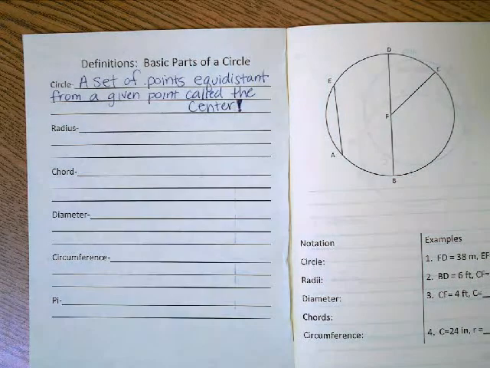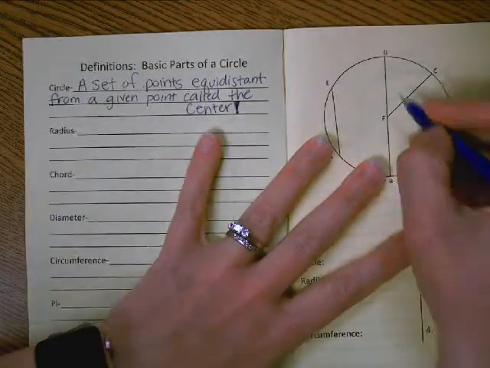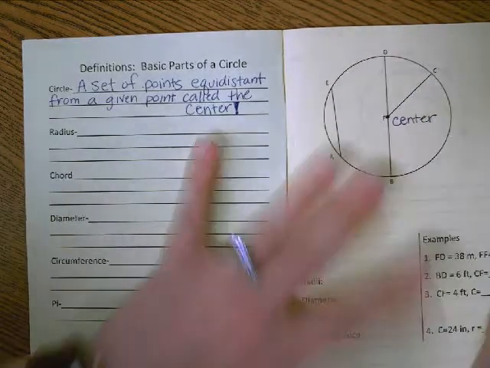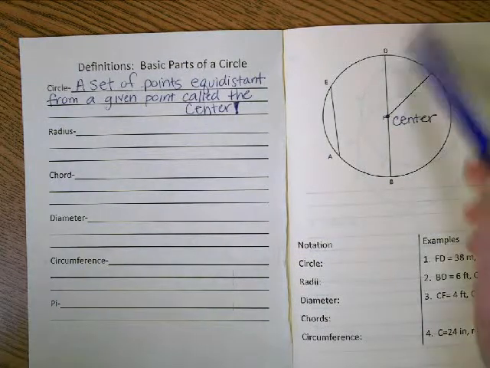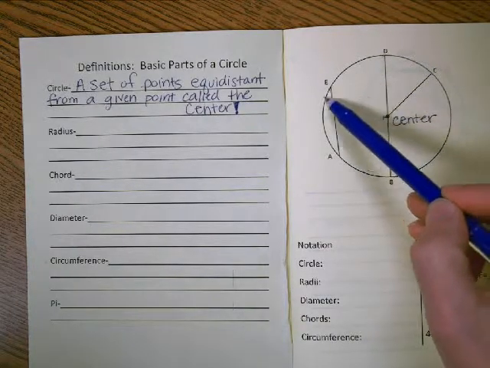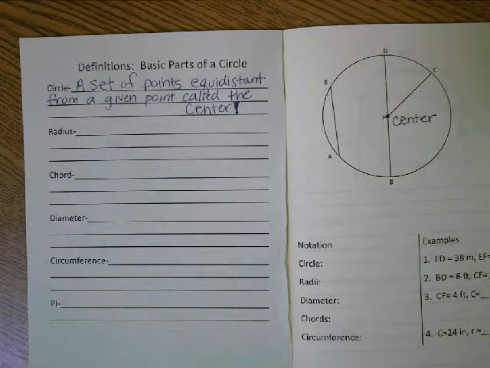Okay? A circle is just a set of points equidistant from a given point called the center. So if you look at this circle over here, point F, that is the center of the circle. And if you look, I could take a string and I could pull it straight, and I would have a bunch of dots all the way around that was equidistant. My string would be the same length, it doesn't change the length, all the way around the circle.